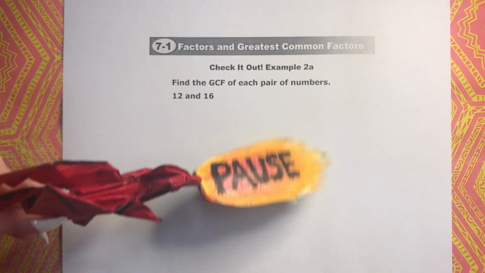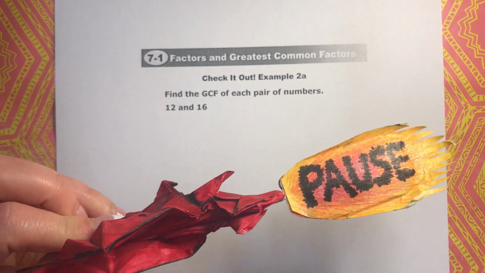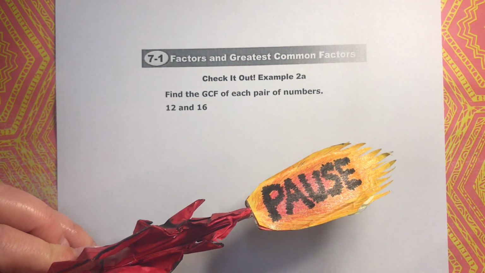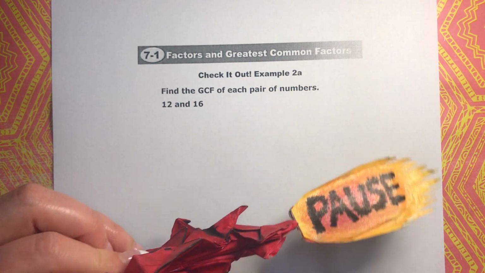So here we go. Here's my friend, the pause dragon. He reminds you to pause your device. Go ahead and work out those problems, doing the first way and the second way. And when you get done, press play and we'll go over it together. All right, see you in a bit.